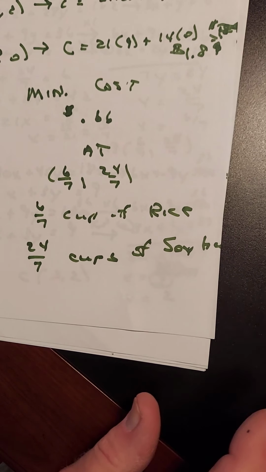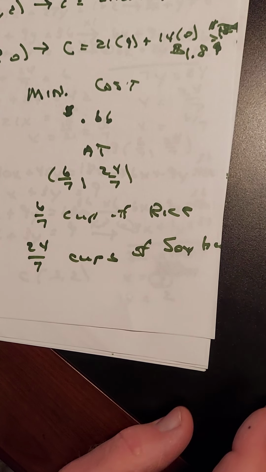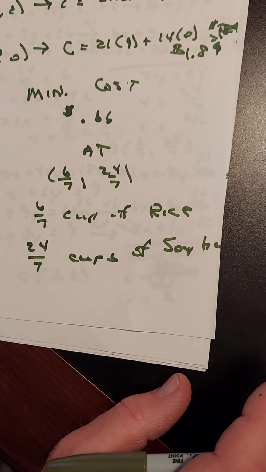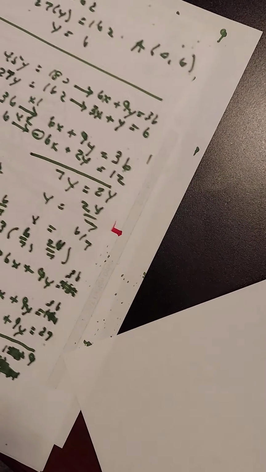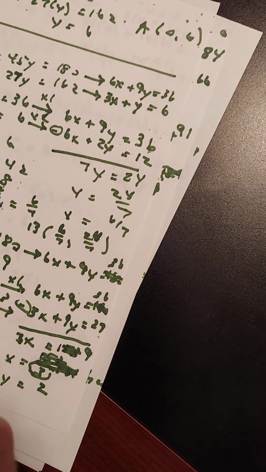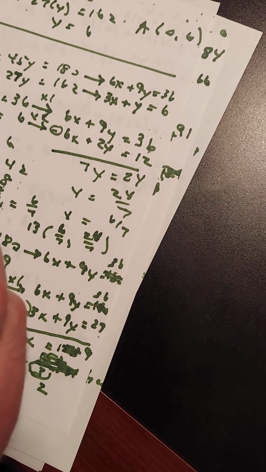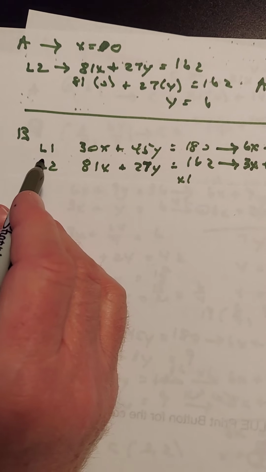Okay, and with that, I am going to stop. You know, maybe I won't stop. I want to show you one more thing. Let's go back. This is an alternative method. You may like this better. I don't really care. Let's say I'm going back to this point B. We're trying to find B.